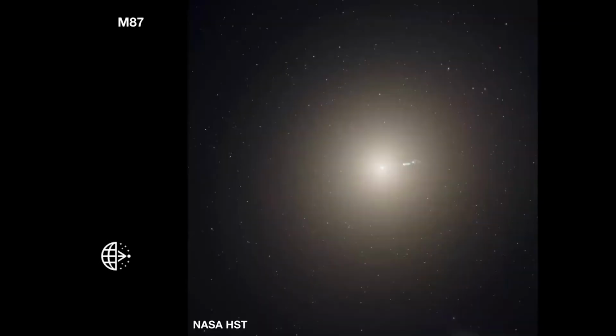And the object I'm talking about is now kind of a popular object, so most people are familiar with M87 already. This is the view from the Hubble Space Telescope of the galaxy M87.